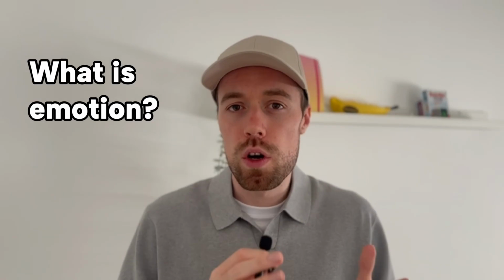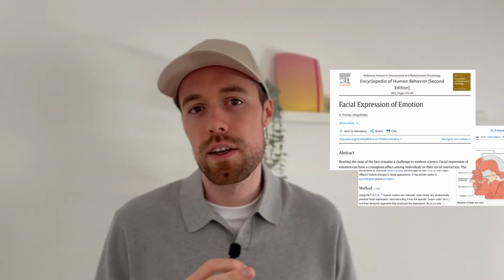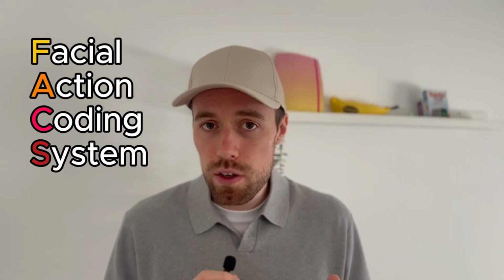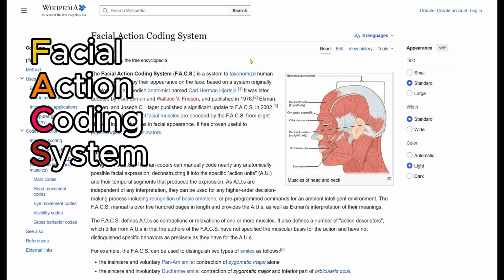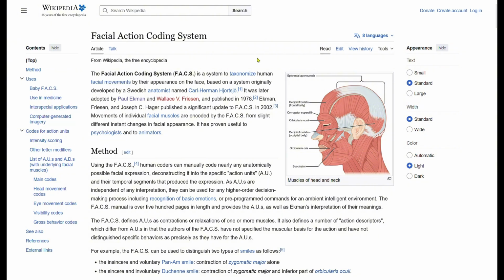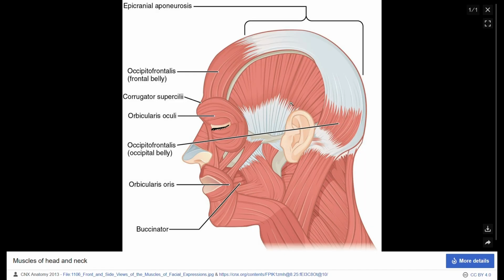But before we start looking at AI generated faces, we should take a step back and actually define what is emotion. What do we want to analyze in this video? So I took a look at the research and found that there's actually quite a lot of models, stuff that you can do. But one that we will use in this video is the FACS one. The facial action coding system, and it's quite well illustrated here on Wikipedia.